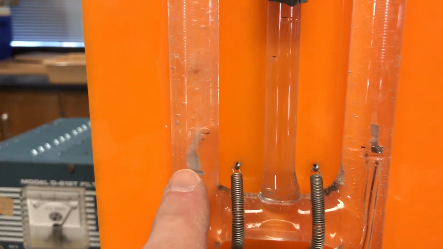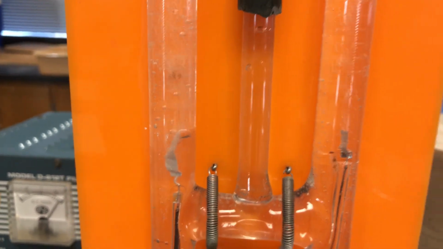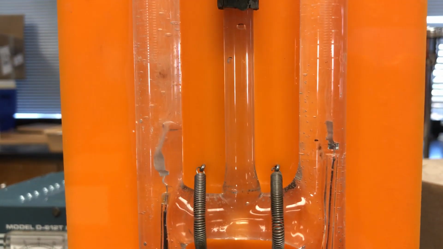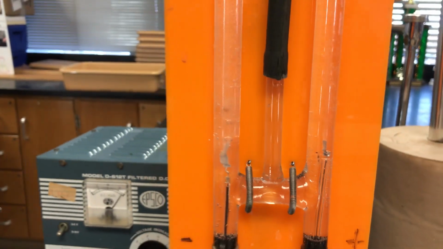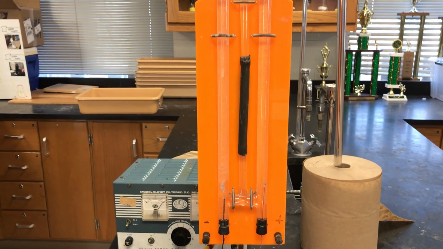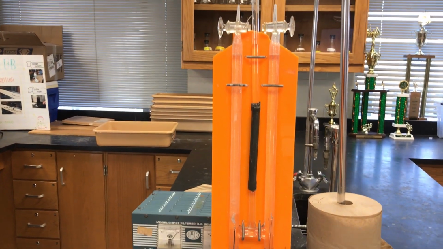What is that metal? That metal that's right there. That is platinum. The real thing? It's the real thing, indeed. So we do have platinum in the department. For once, we're not using cheap graphite electrodes.